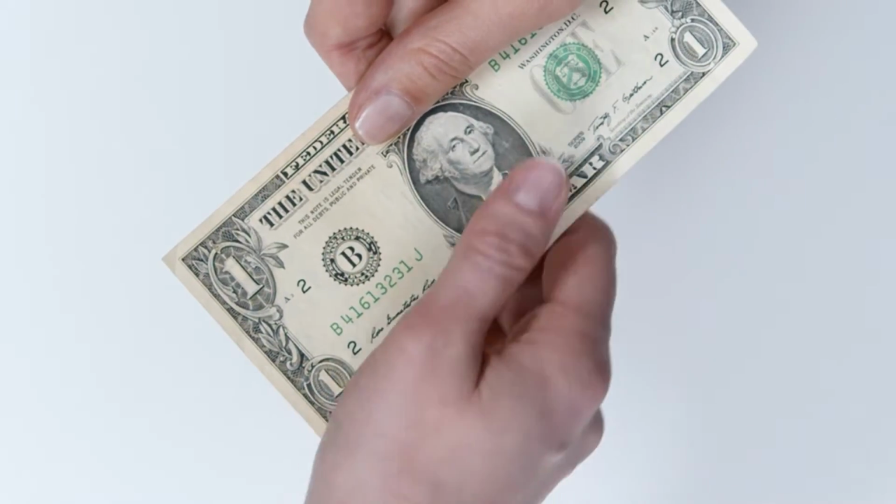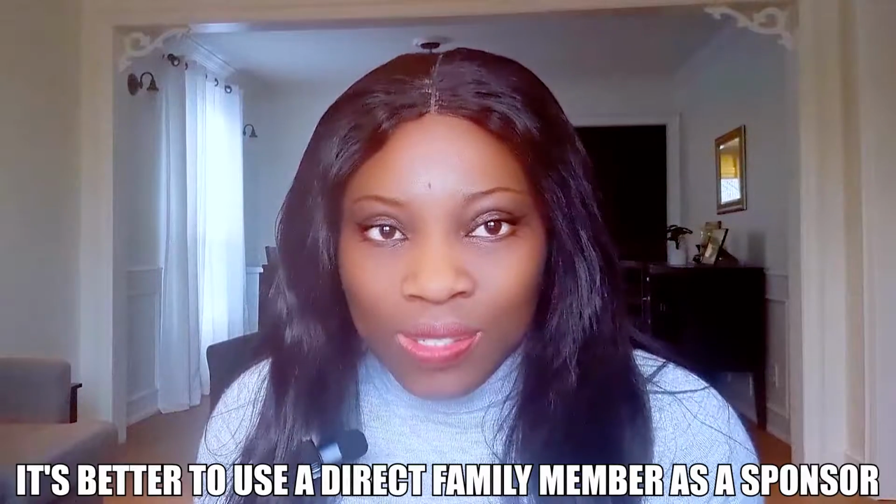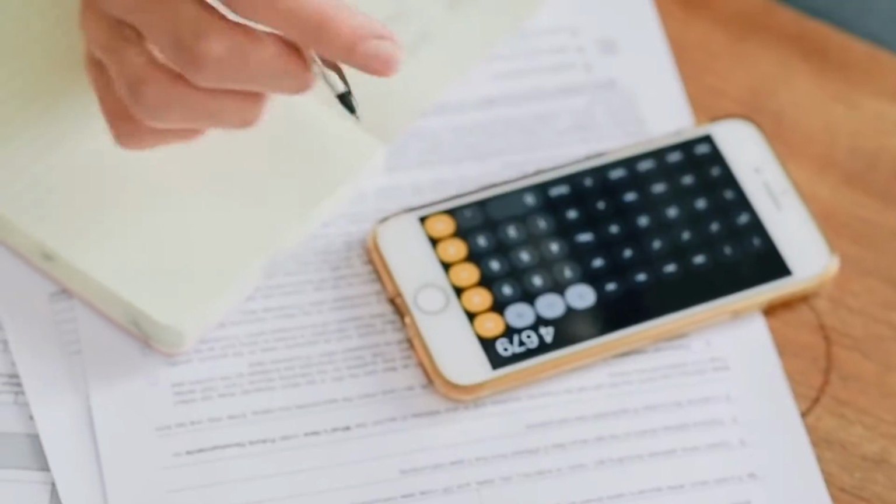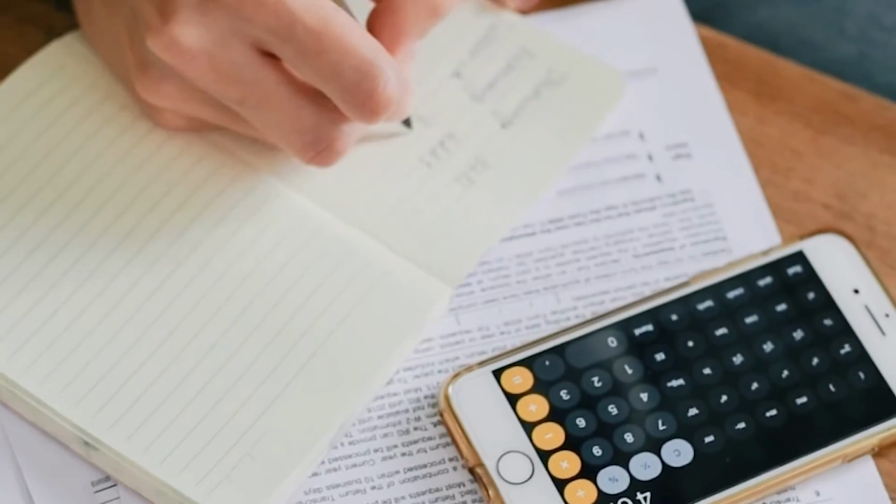When it comes to finances, it is better to use a direct family member as a sponsor. And in most cases, I advise that adults have their own cash as well to show. Make sure your finance paragraph is very detailed and simple. There must be no ambiguity or complications here. Make sure to show all the evidence of the funds that you have.